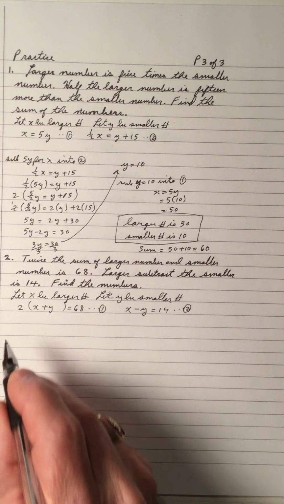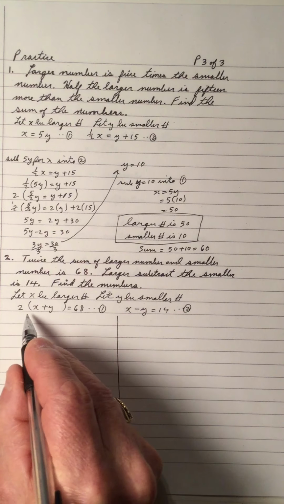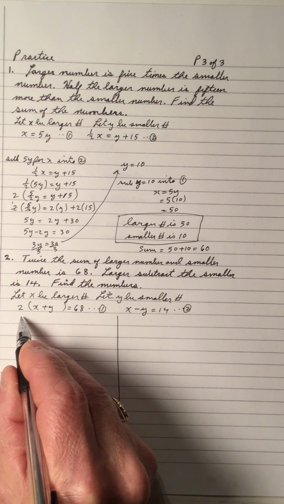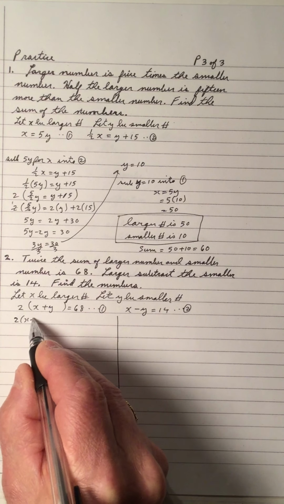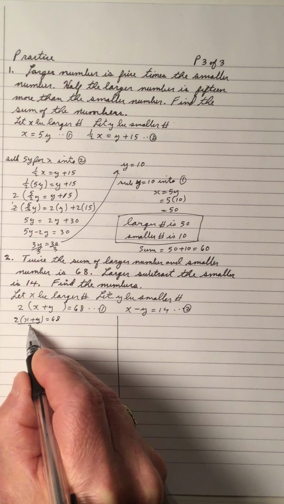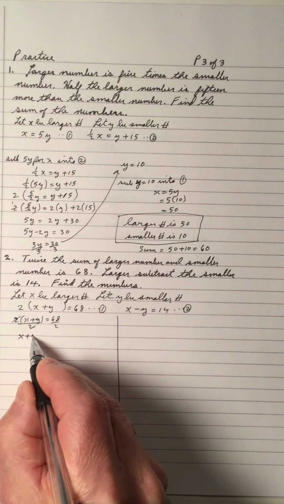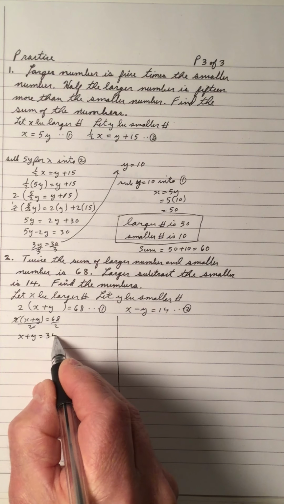Then it'd be easy. But I'm just going to do that just for a second. Watch. If you took this equation and divided it by 2, 2 gives you x plus y equals 34.